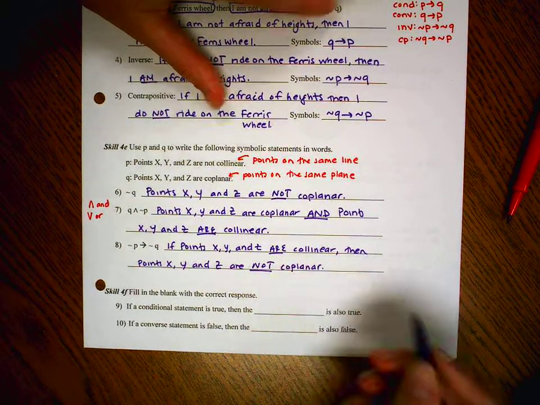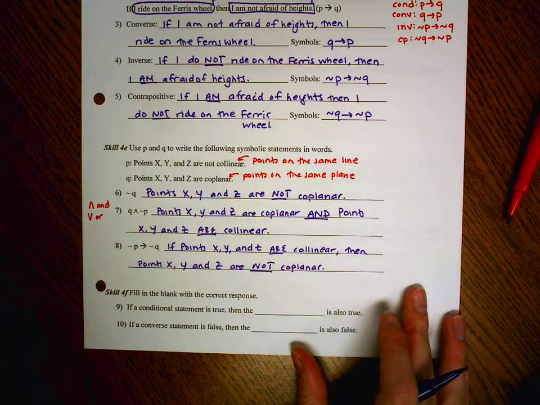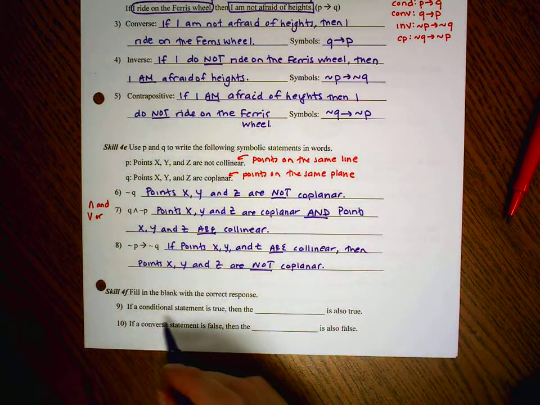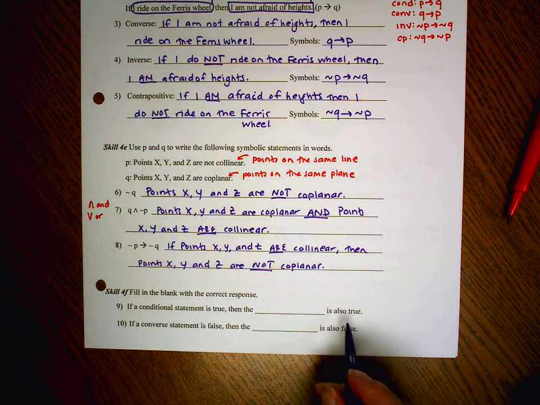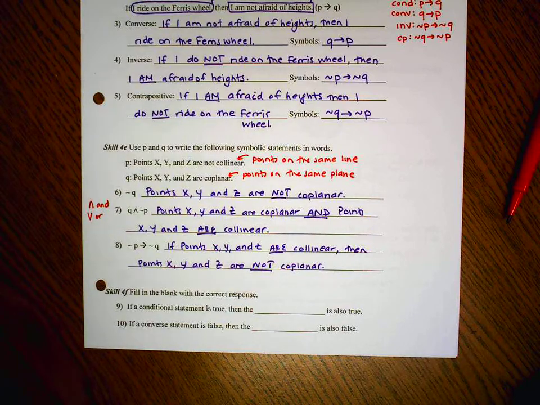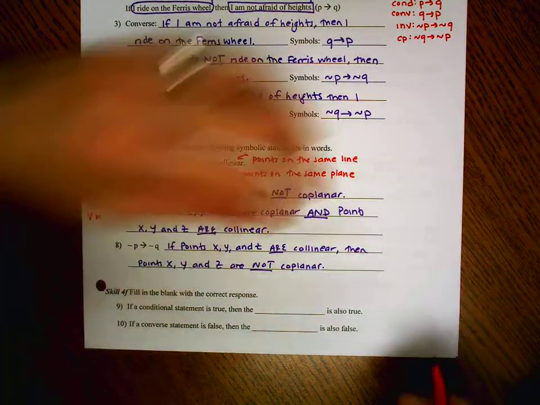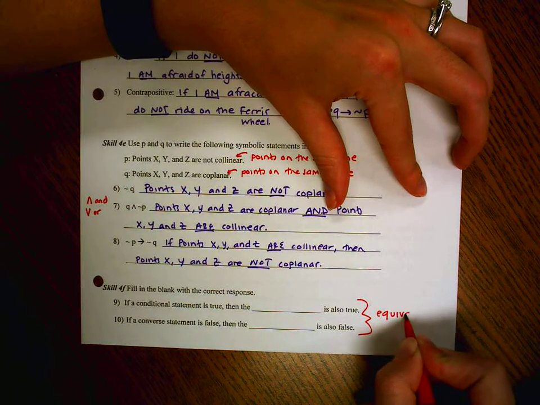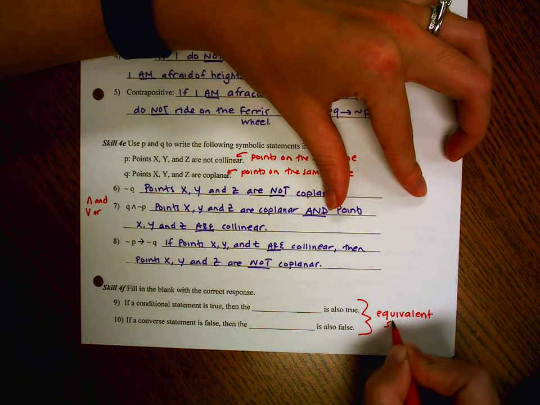The bottom says fill in the blank with the correct response. If a conditional statement is true, then the blank is also true. If the converse statement is false, then the blank statement is false. Well, remember in class we talked about something called equivalent statements. That's what these are talking about. So we're trying to figure out what's the equivalent statement of the conditional.